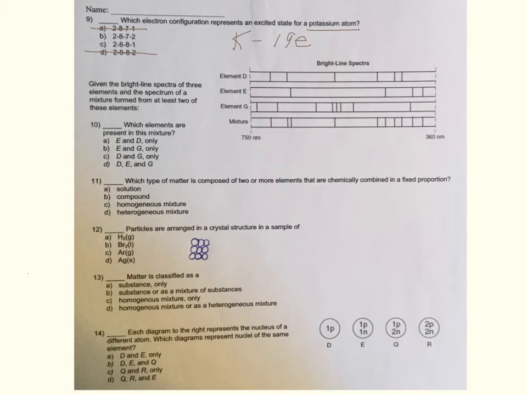Well, sure enough, if you look at the periodic table, if you look at potassium, 2-8-8-1 is the ground state configuration of potassium. Why? Because we can find it on the periodic table, which means that B is the winner. Winner, winner, chicken dinner. There you go.